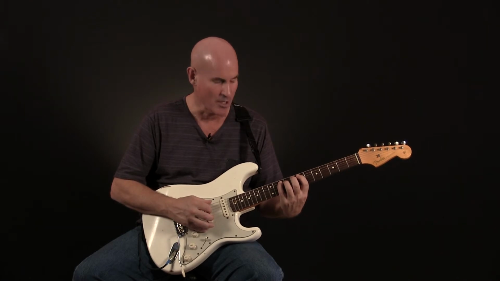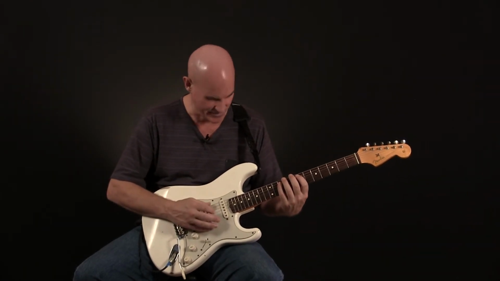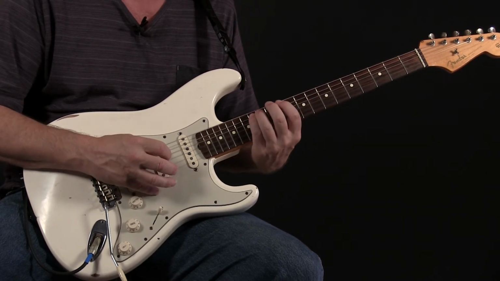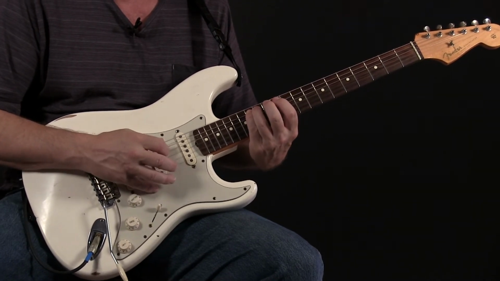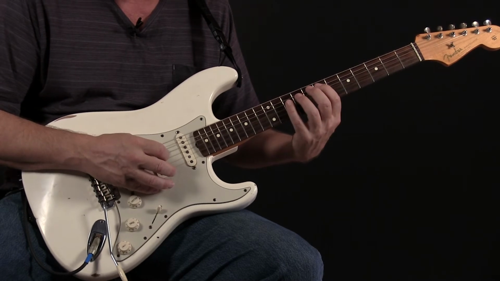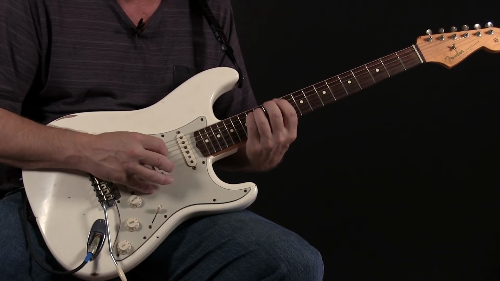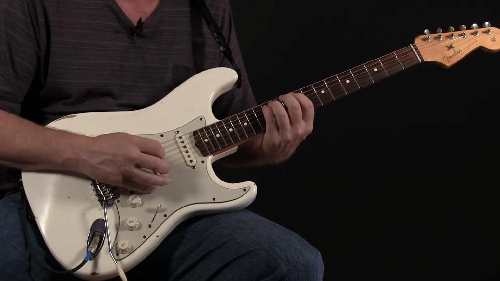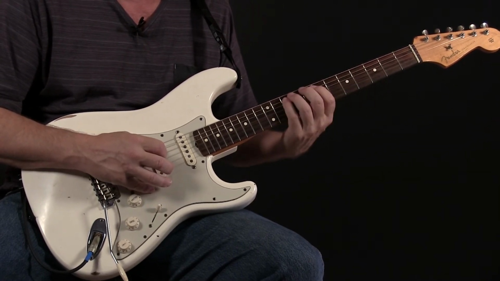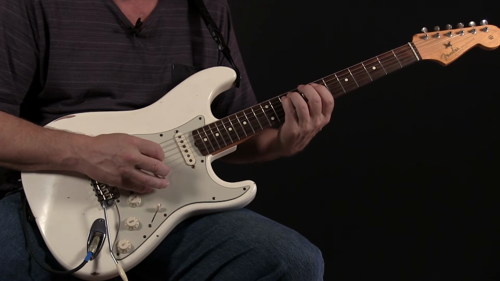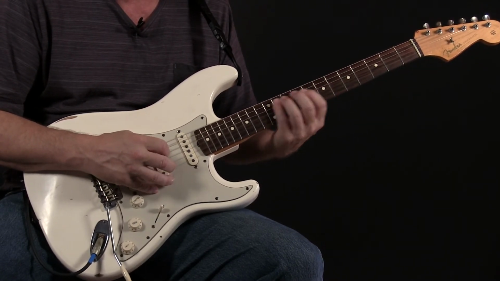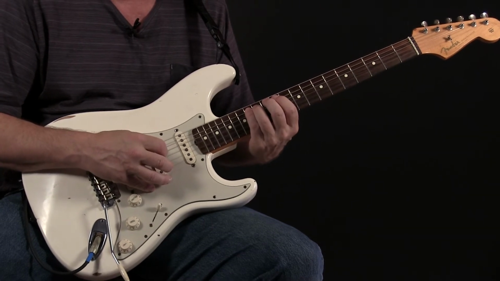Okay, and then we're going to use a fifth again for this. So we go 1, 2, 3, 4, 5. And you can see that the distance between this E and the fifth is the same as the distance between the D and its fifth being A, and C and its fifth being G. So we have the root, the third, and the fifth.